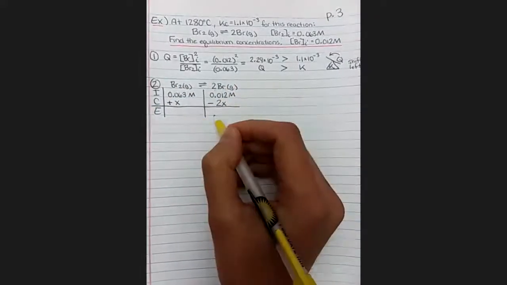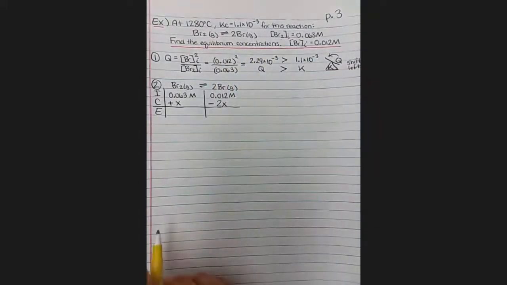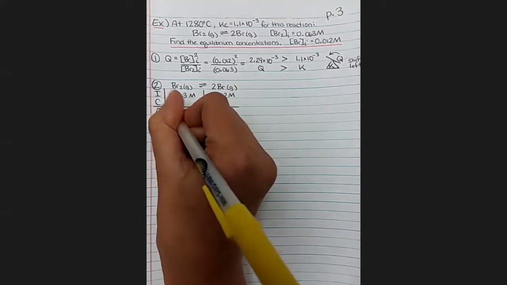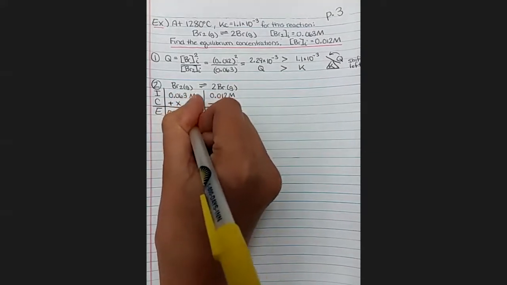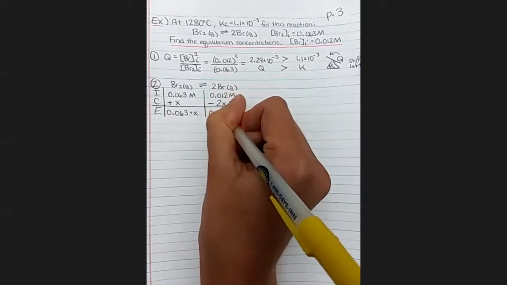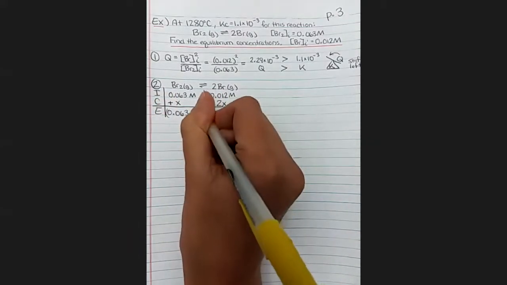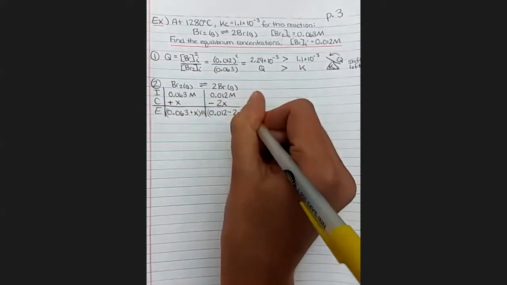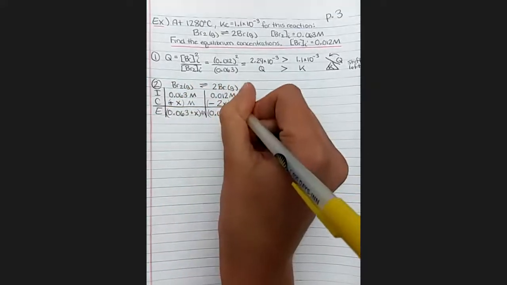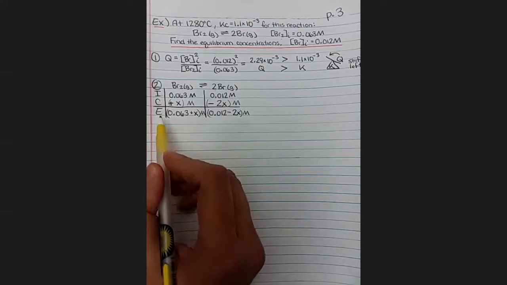And then we don't have any information about the equilibrium in this case either. We need to find those numbers. So since we can't fill anything in, we'll just go ahead and add I plus C to equal E. So 0.063 plus X over here, and 0.012 minus 2X over here. And everything in this table is in terms of molarity. We're using concentrations in this table because we're looking at the initial concentration, the change in the concentration, and the equilibrium concentration.